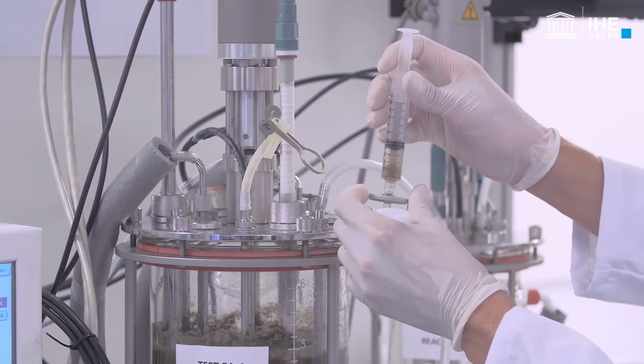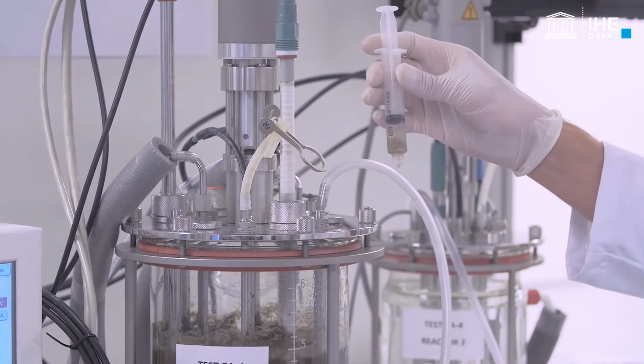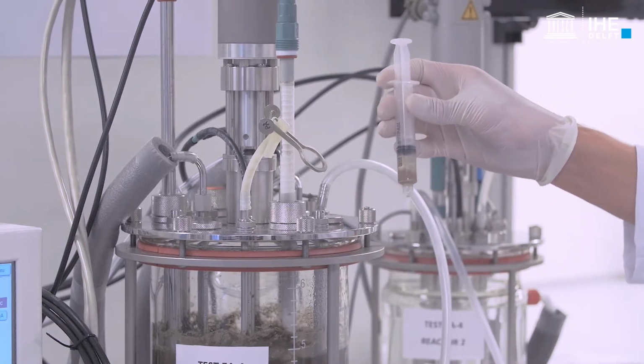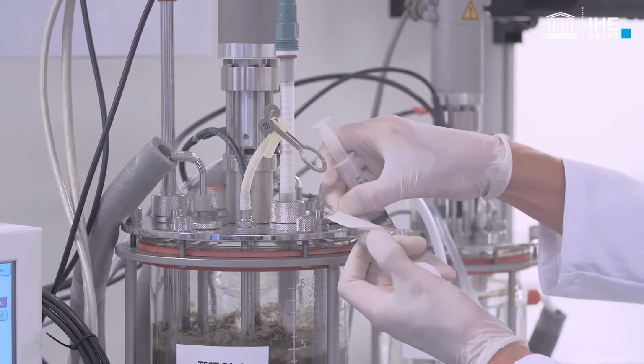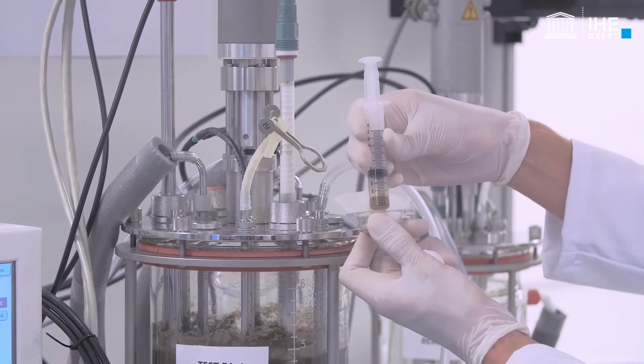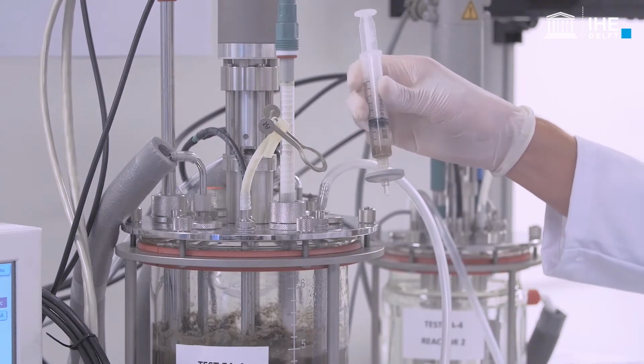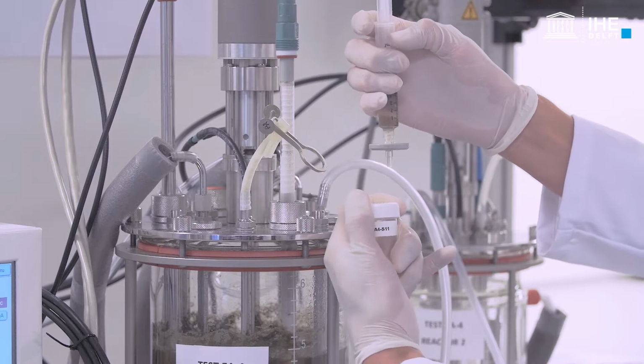It is important to underline that all the samples need to be collected before the end of the anaerobic phase. Thus, allocate enough time for sampling before the end of the anaerobic stage.